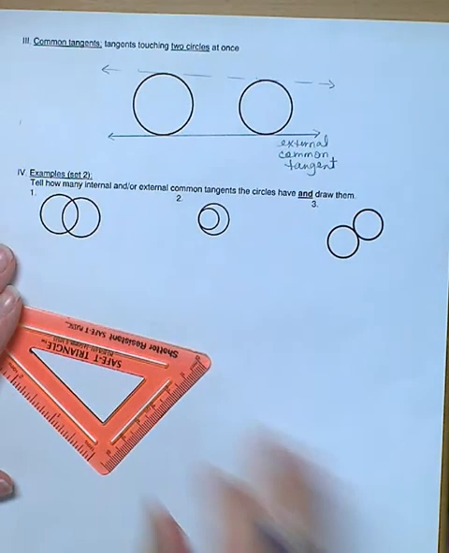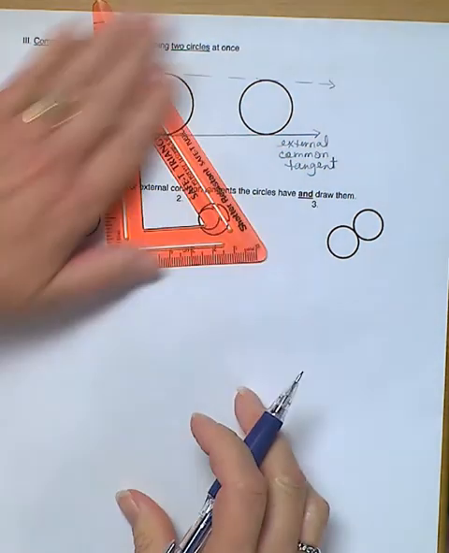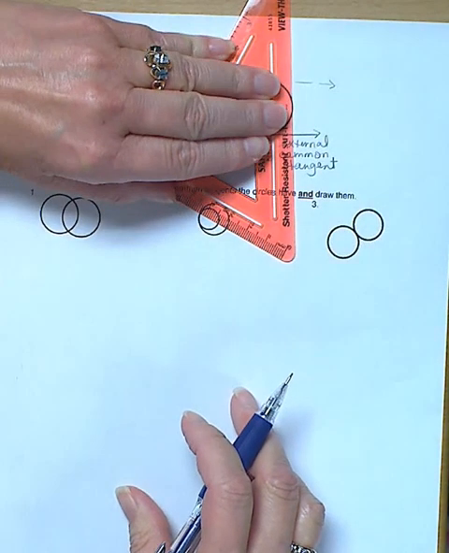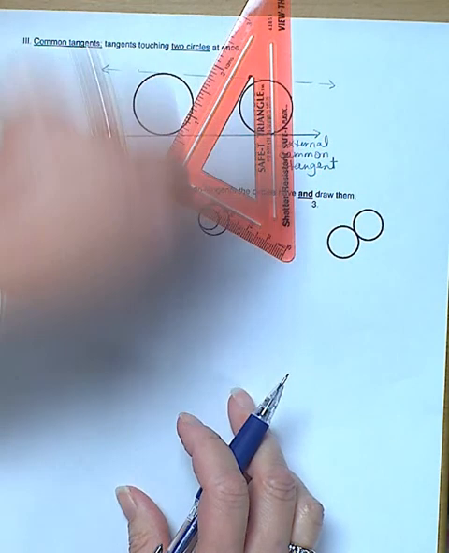So some people are like, well, wouldn't this tangent over here be external? I mean, it's outside the circles. But remember, it has to touch both circles. This line would not touch both circles, so it's not a common tangent.